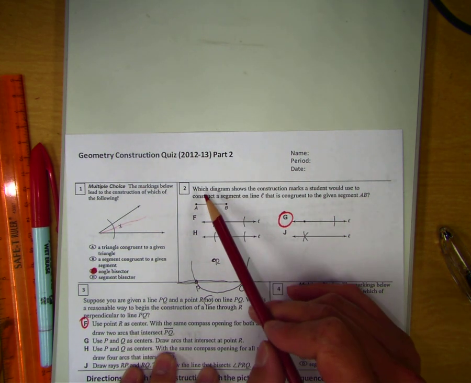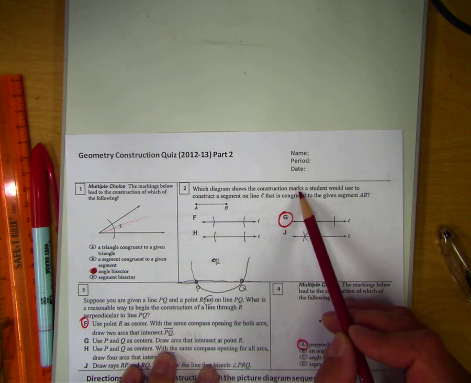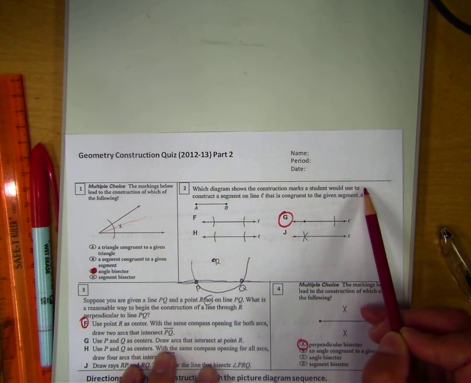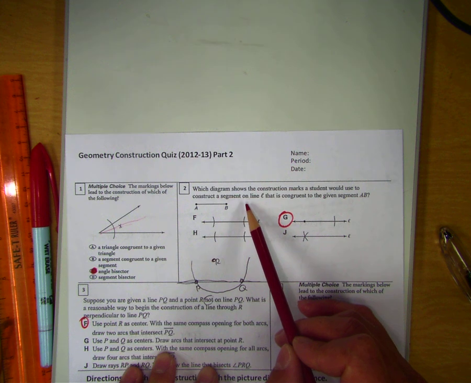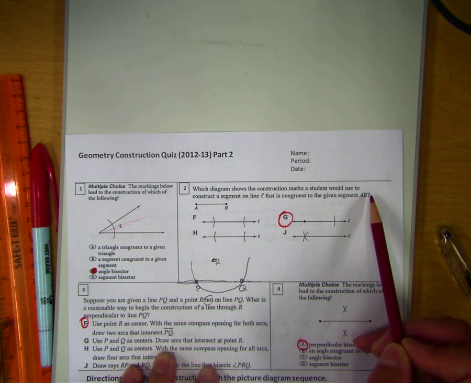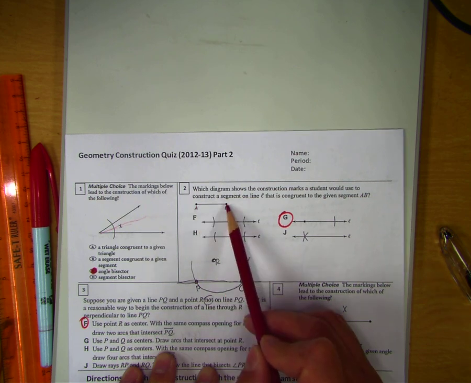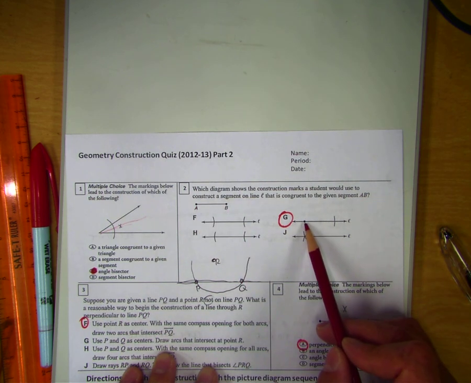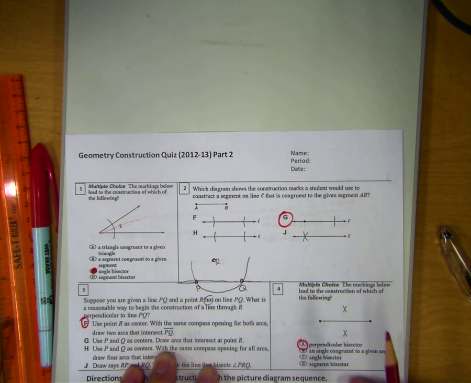Question number 2, which diagram shows construction marks a student used to construct a segment on line L that is congruent to line AB. So you just open up your compass, put a point there, and you should recognize that they've duplicated it or copied it. That would be G.